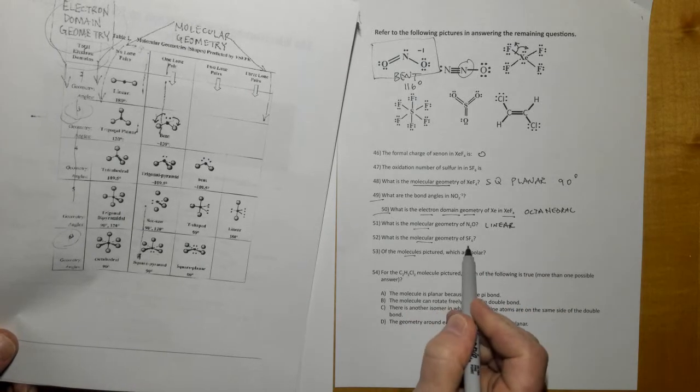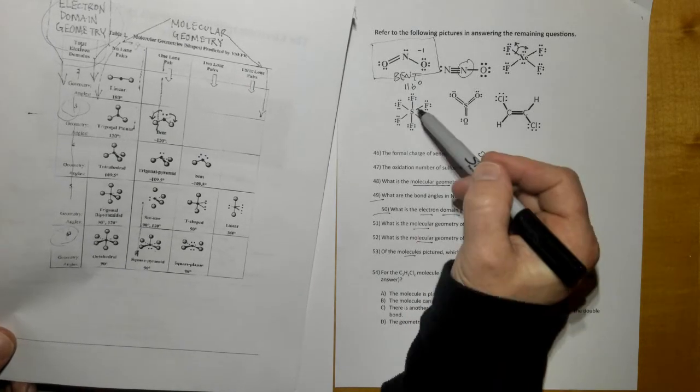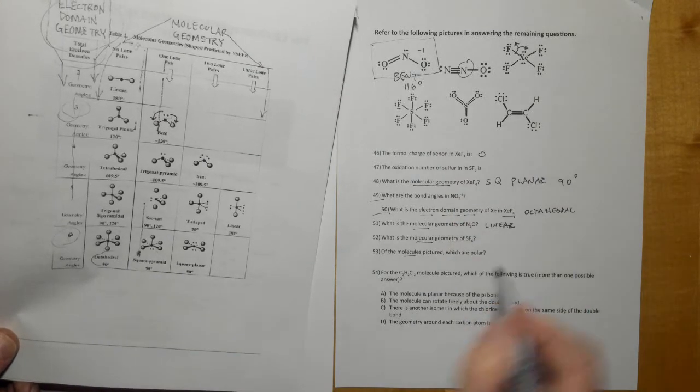And what is the molecular geometry in SF6? So SF6 has 1, 2, 3, 4, 5, 6. 6 bonded, 0 non-bonded, octahedral.